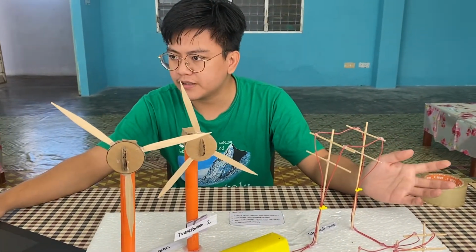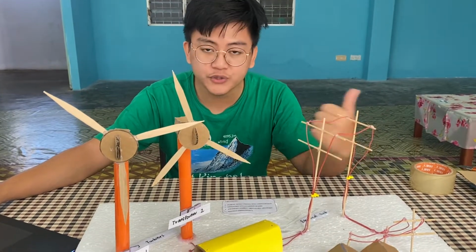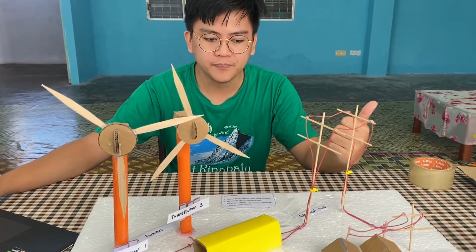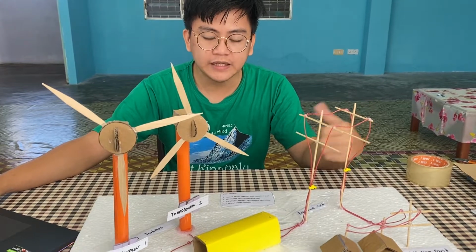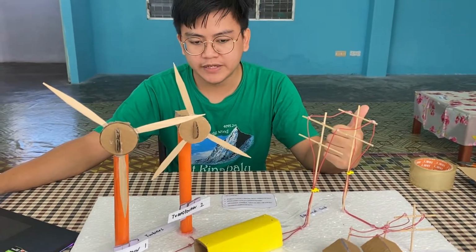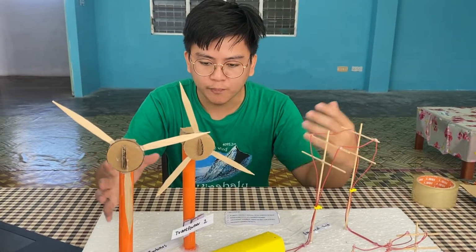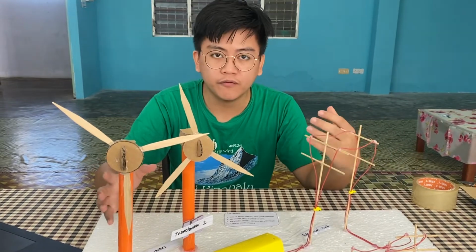After that we also have the offshore wind turbine, which is in the middle of the sea. This offshore wind turbine is really massive, and we can compare it with the Statue of Liberty.